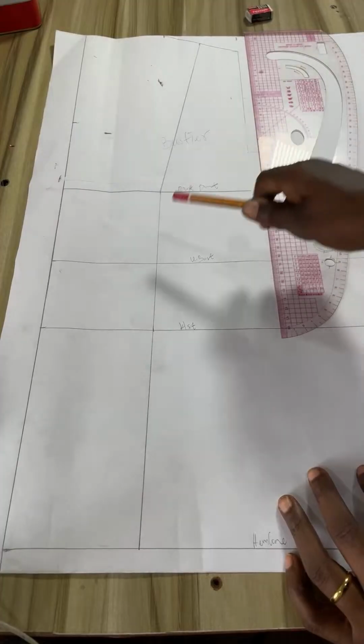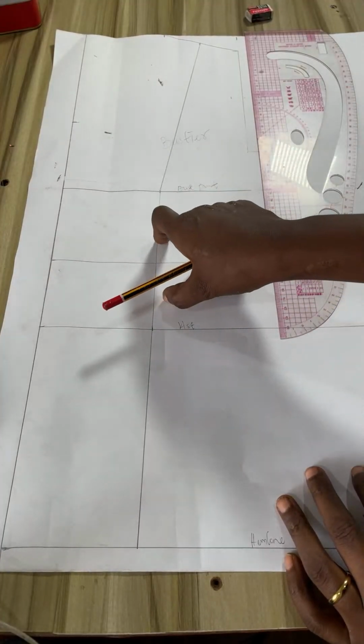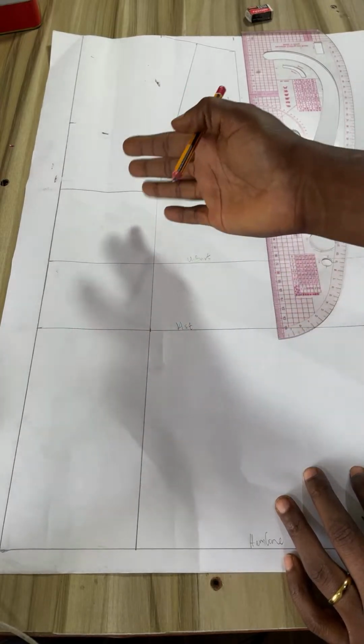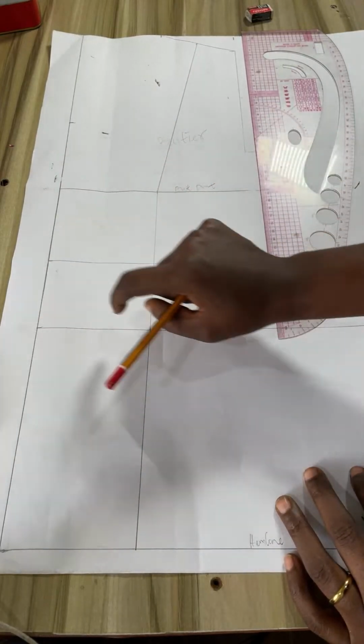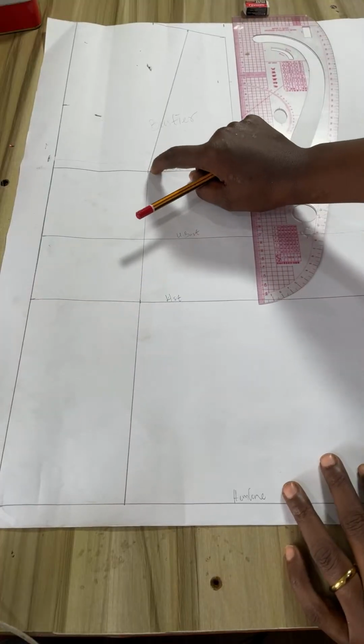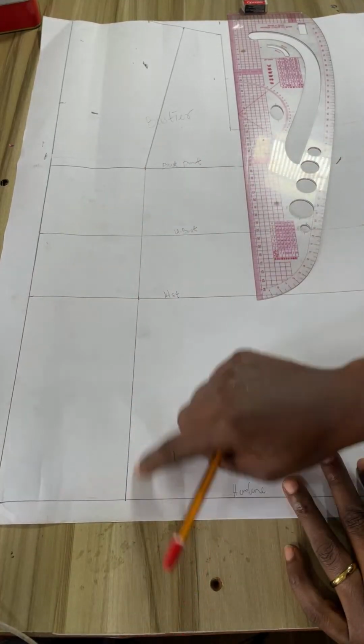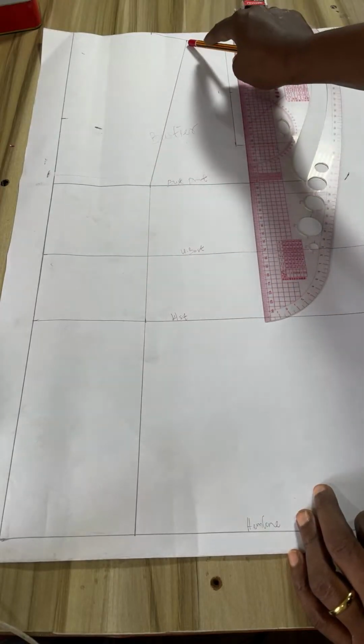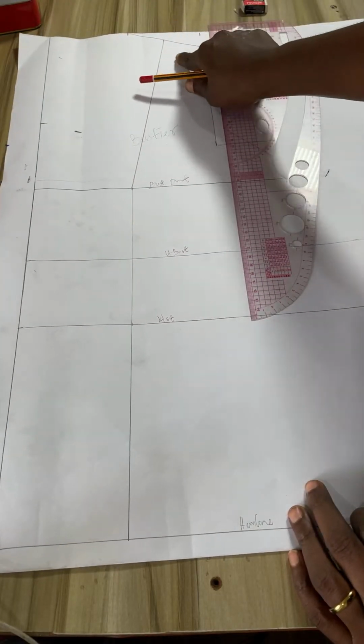Now here's what I have done. This is my bust span, which we also call the nipple to nipple, the distance between the two bust points, which is 4 inches. You mark that point right here for the underbust and right here as well. And I've also gone ahead to connect the bust point to the midpoint of my shoulder line.